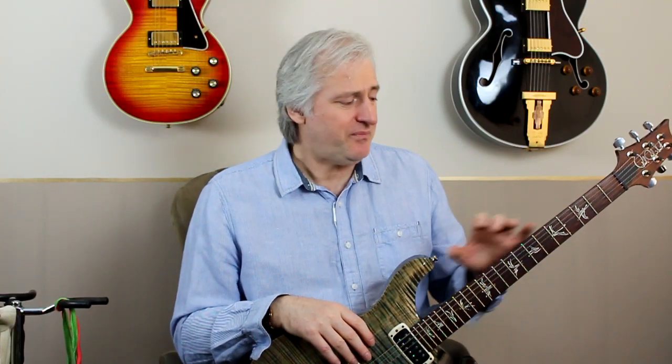So I'm a big believer in 3 notes per string scale shapes. I think they bring a lot of benefits to the player, but they do have downsides as well. Firstly, they're really quite difficult to learn. You've got 7 quite complex patterns to learn up and down the neck.